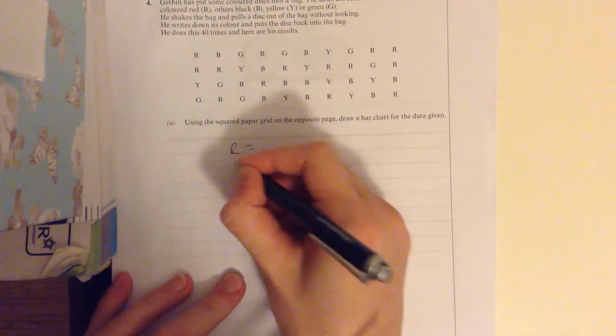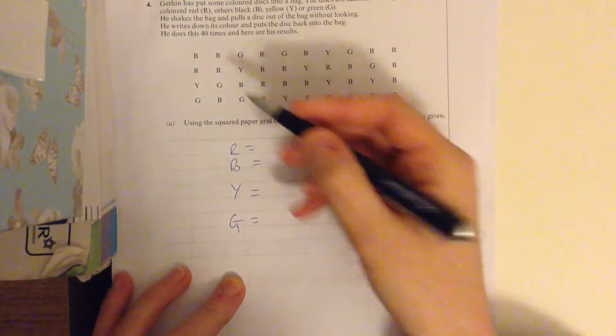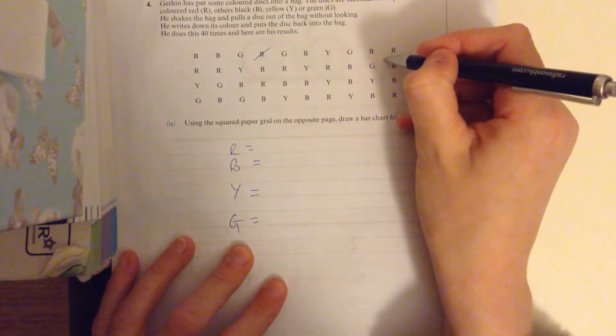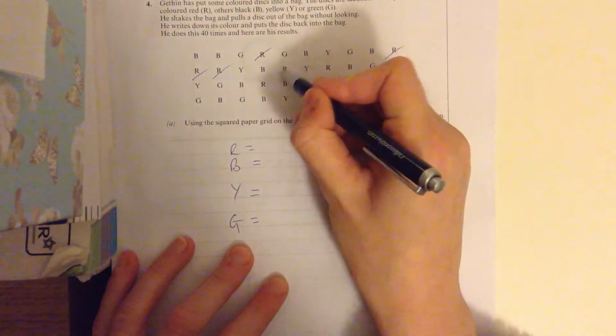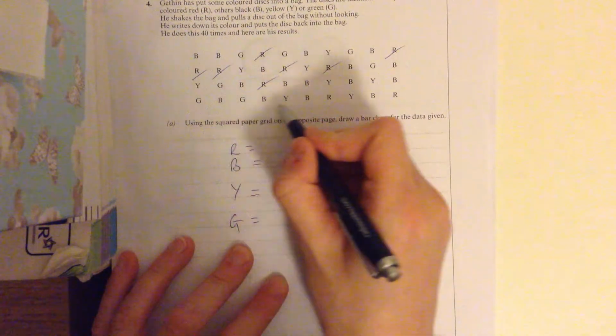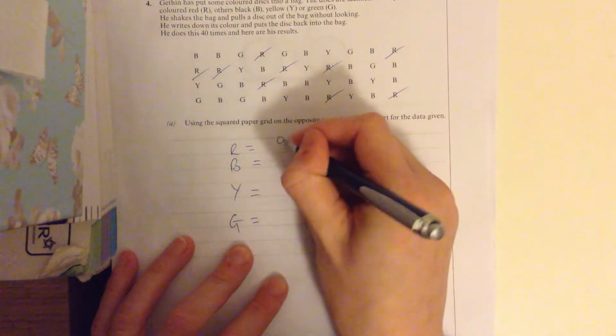So first thing I would do there is count up all the reds, blacks, yellows and greens. I would go through and cross them off as you go. So red, 1, 2, 3, 4, 5, 6, 7, 8, 9.